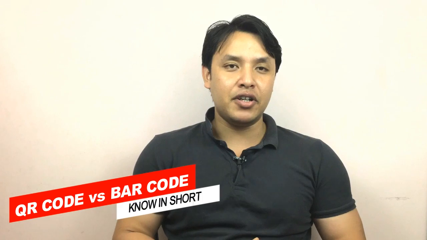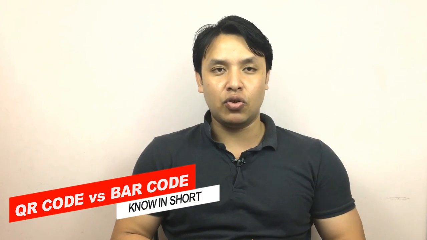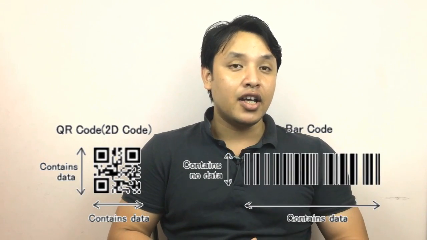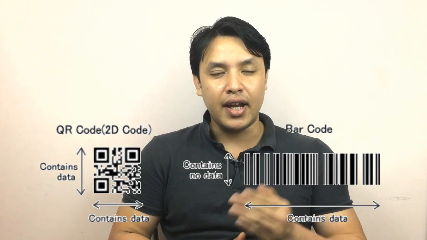Talking about the other limitations, in a barcode, data can be stored only in one dimension. However, in QR code, data can be stored both in width and the length. That means a QR code can store more data in comparison to barcodes. Second limitation is that for reading the data in the barcode, you need a barcode reader. However, in a QR code, no such device is needed.